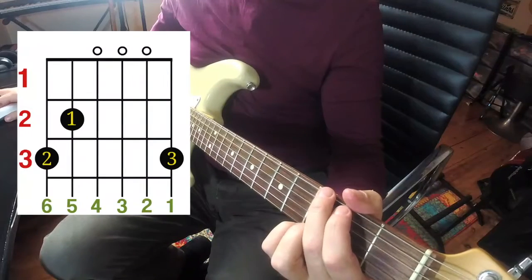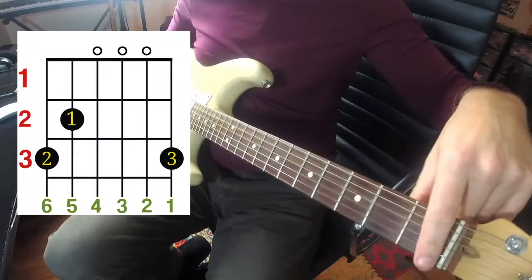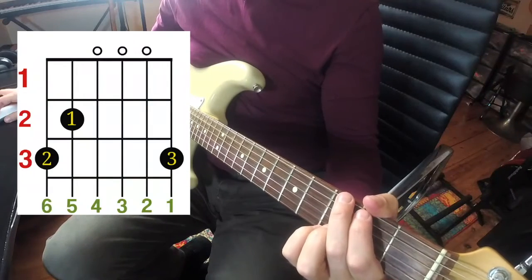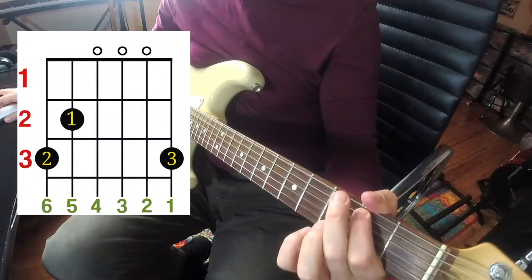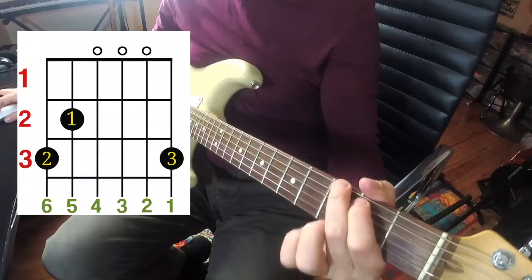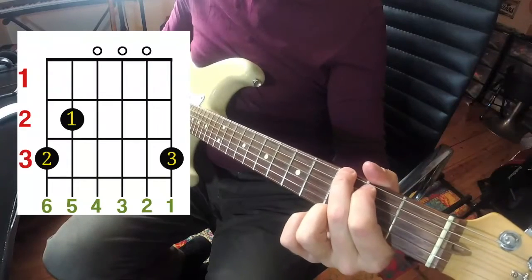Okay, the red numbers on the left hand side are the frets 1, 2 and 3, and the black dots show us what frets we have to play on what string, and the yellow numbers tell us the fingers that we have to use. So in this case, the G chord, we're playing like that.